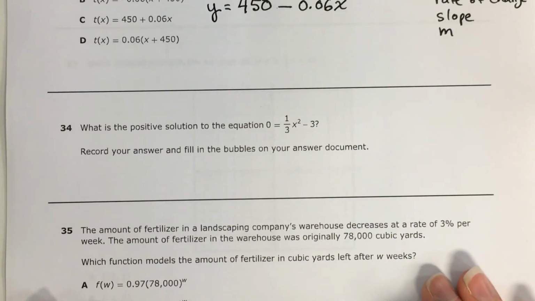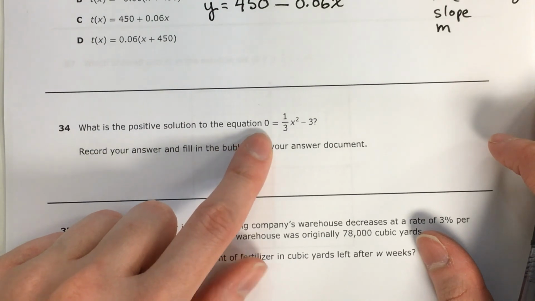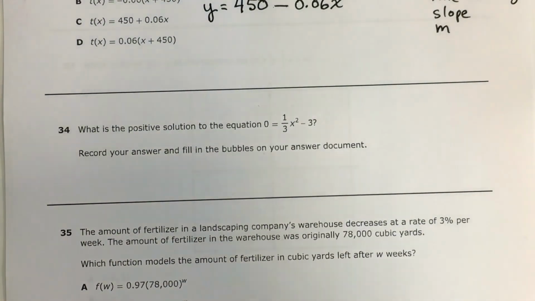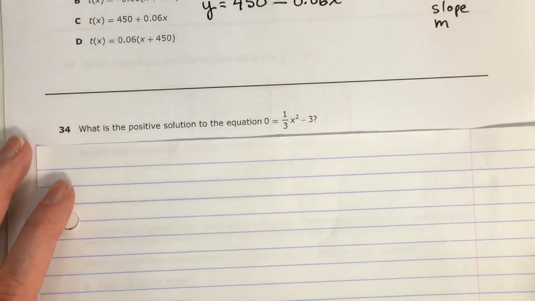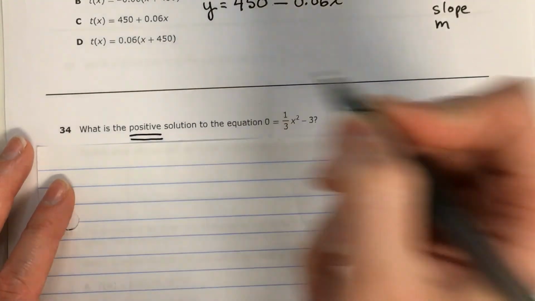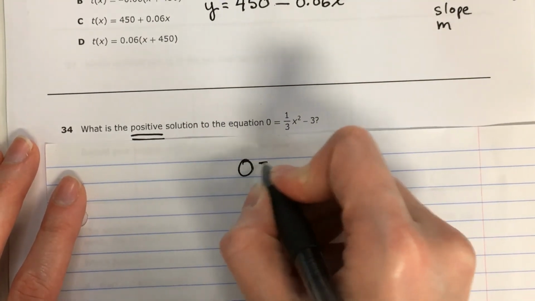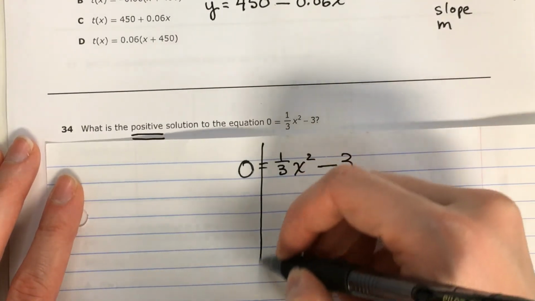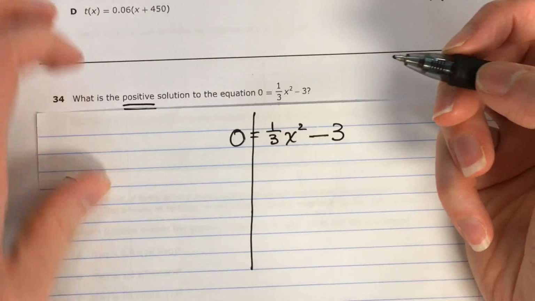Number 34. What is the positive solution to the equation 0 equals 1/3 x squared minus 3? I'm going to do this on a different paper. I'm going to do it right here. Okay, so we need to find the answer, the positive solution. Okay, we want the positive solution. All right, so I have 0 equals 1/3 x squared minus 3. I need to get the x alone. Okay, and let me show you how to do that.